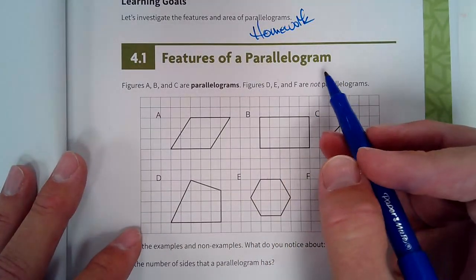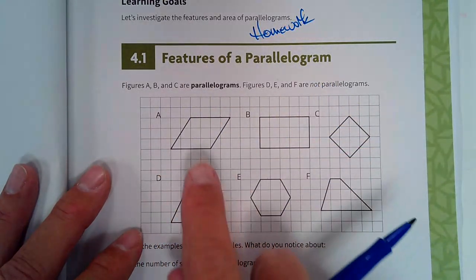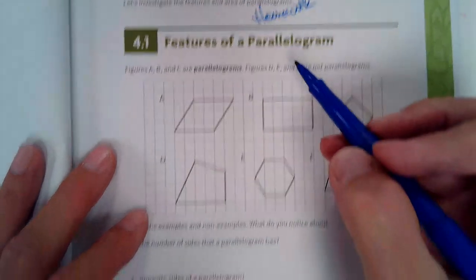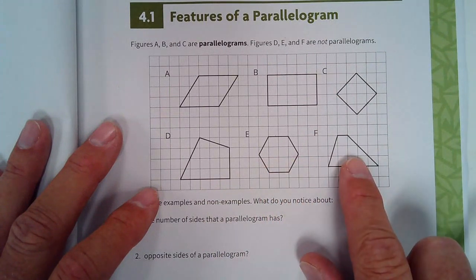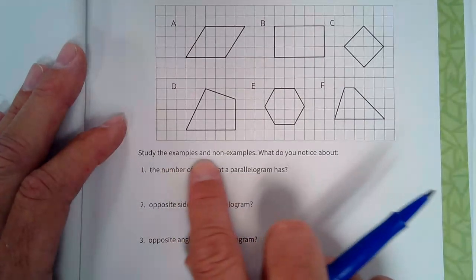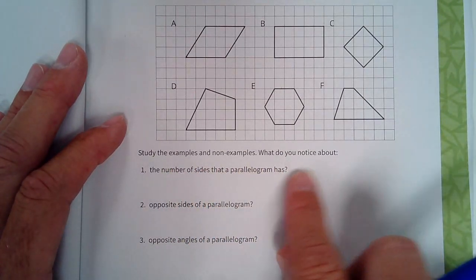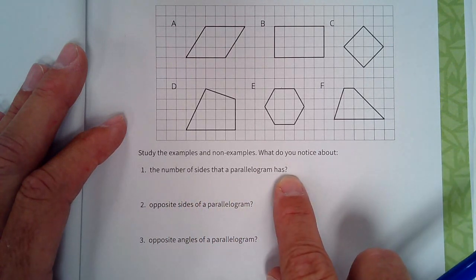So it says features of a parallelogram. It says figures A, B, and C are parallelograms. Here's A, here's B, and here's C. Then it says figures D, E, and F are not parallelograms. All right, it says study the examples and non-examples. And it says, what do you notice about? And then number one, it says the number of sides that a parallelogram has.